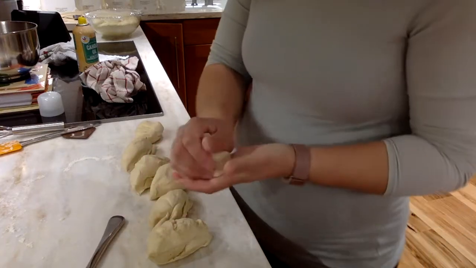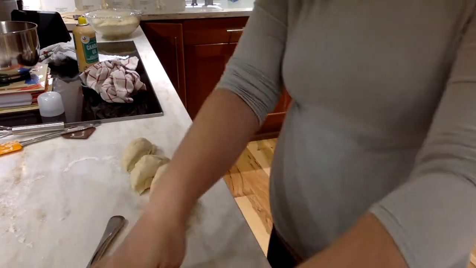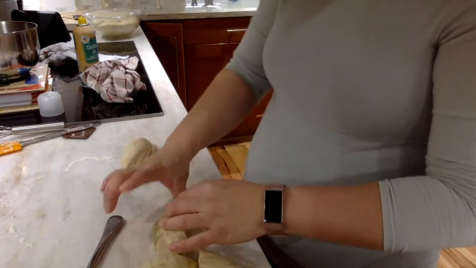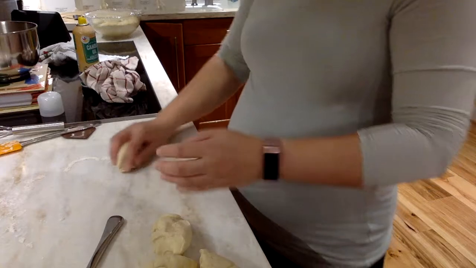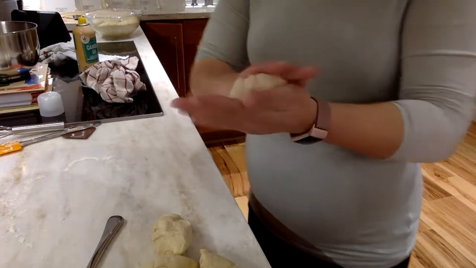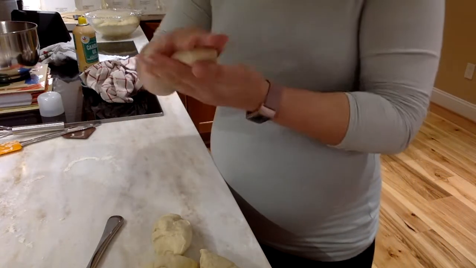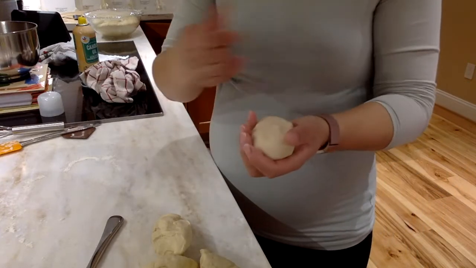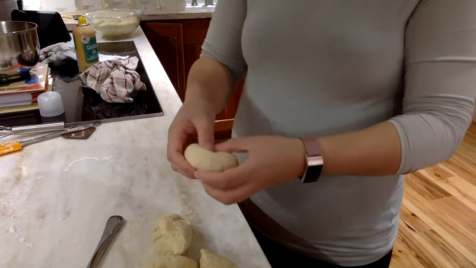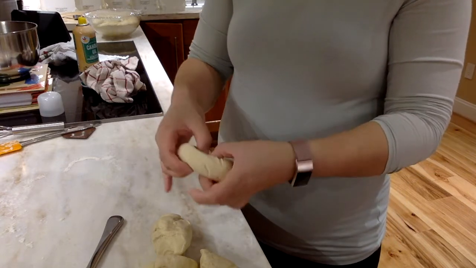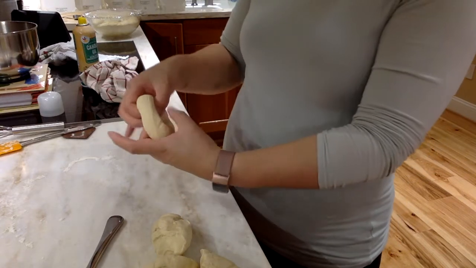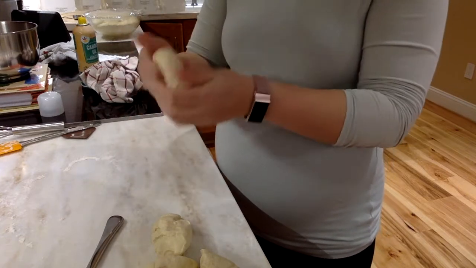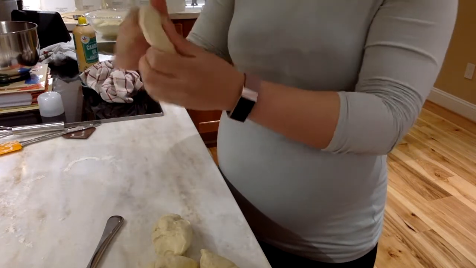All right, so 8 of these. What you're going to do now is roll these into balls, but then we have to put in that signature hole right in the middle. So roll these into a ball, as best that you can. And then you just take your thumb and your forefinger and pinch a hole right in the middle, and then just kind of wring it out.